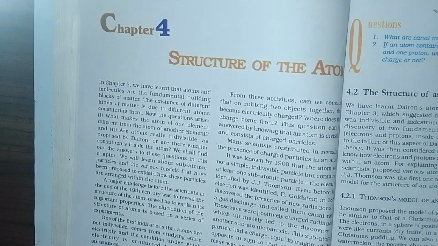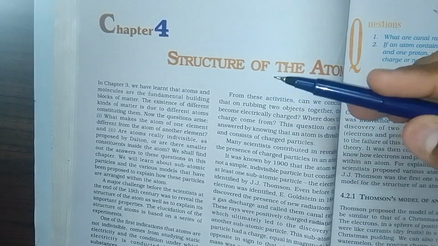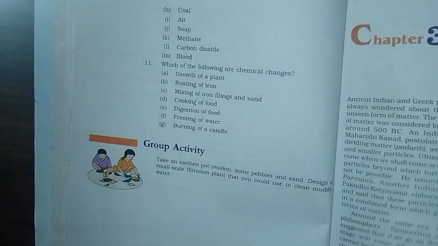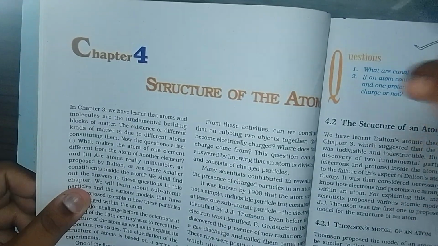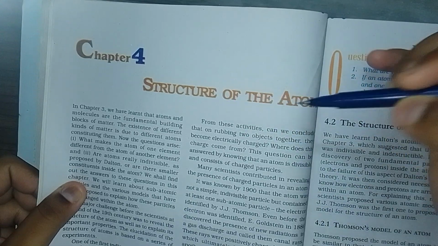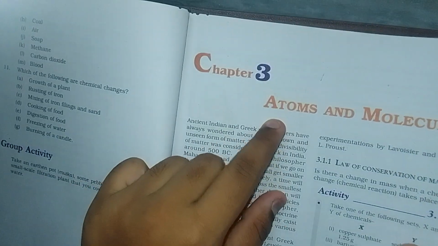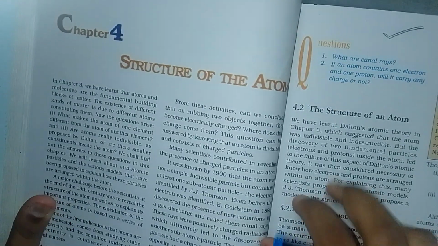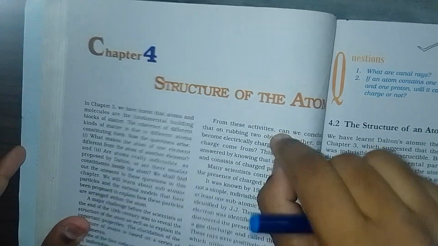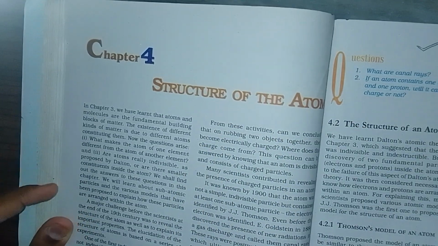Now here's a small caution for you, or maybe a suggestion. Before you learn chapter number 3, that is Atoms and Molecules, it is better if you first learn Structure of the Atom, so that you'll be able to understand the concept more clearly, because chapter 3 is more complex as compared to chapter number 4. So I do suggest you first learn chapter number 4 and then go for chapter number 3. Now let us start with our chapter.